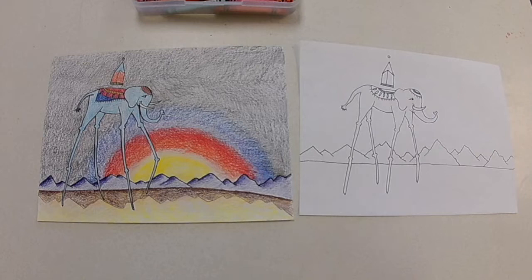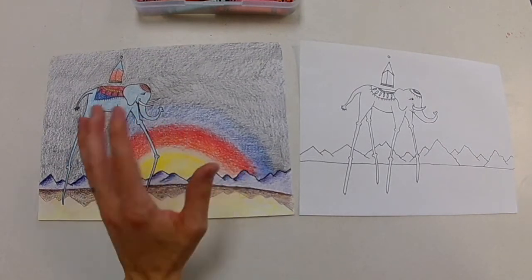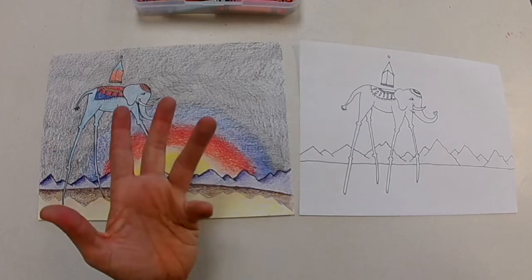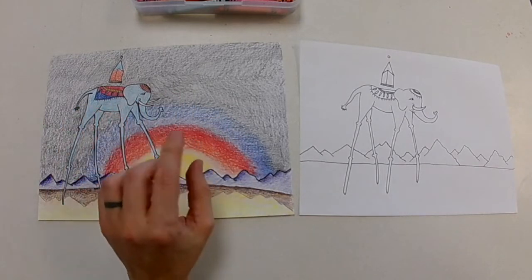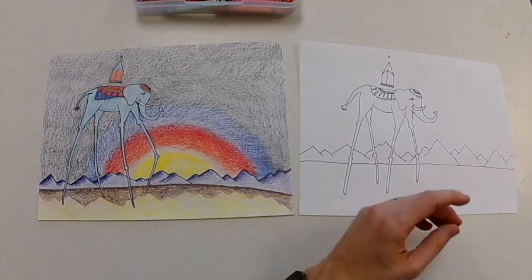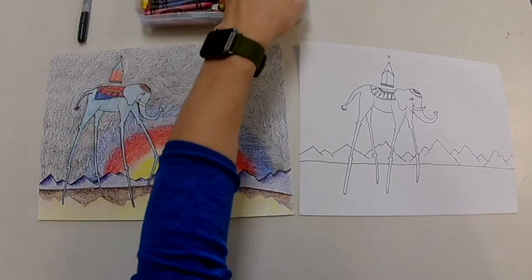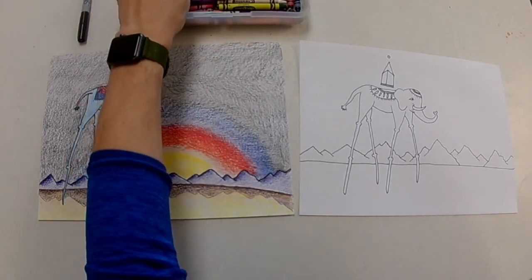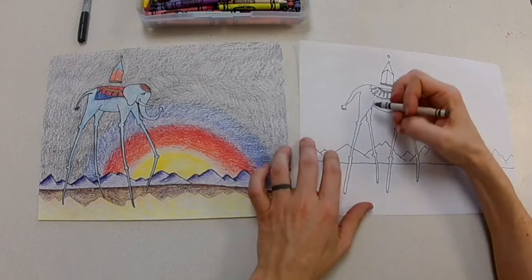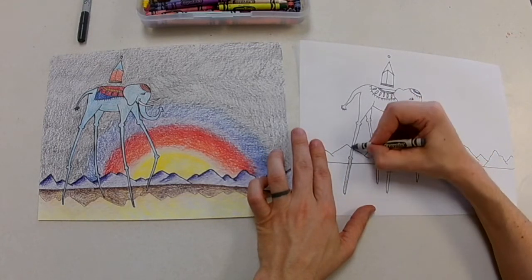Looks nice. Now, for this, I used colored pencils to color it, but you could really use any kind of, you could use paint, you could use crayons. Oil pastel's a little bit hard because they're kind of fat, but something skinny. Colored pencils are good, but I'm gonna show you can just use crayons, make it look good. Let's see. Maybe I'm gonna use gray for my elephant. I used blue, but you know, sometimes elephants are gray. So I'm just gonna go ahead and use gray on this.